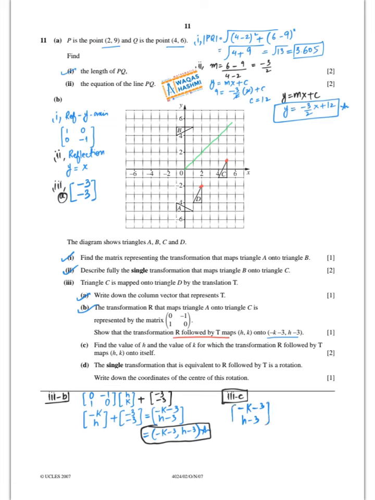It means that it will be at the original position, that is H comma K. So that is your equation. If you equate them, the first one is minus K minus 3 equals H, and the next one is K equals H minus 3. I just compared the two sides, so I got two equations and I need to simplify them.